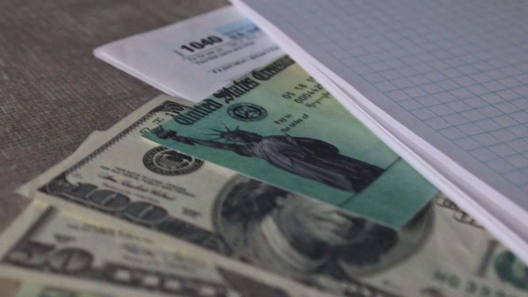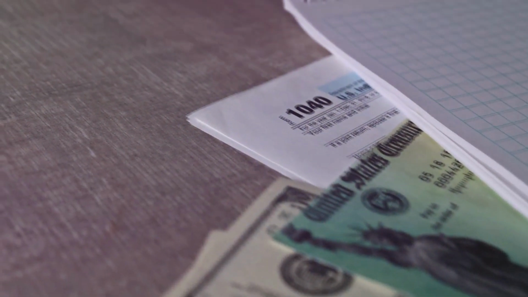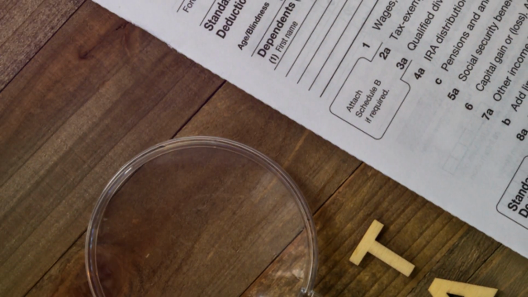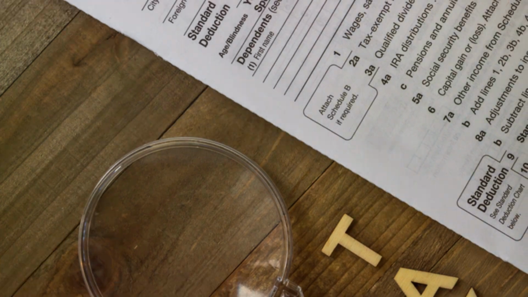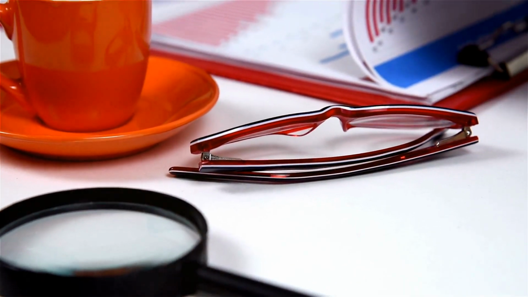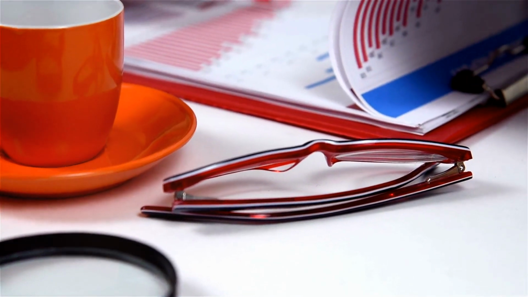Step 5. Calculate your tax liability. This determines how much you owe or get back. Add up your income, subtract deductions, and apply tax rates. Step 6. File your return. This is the final step.